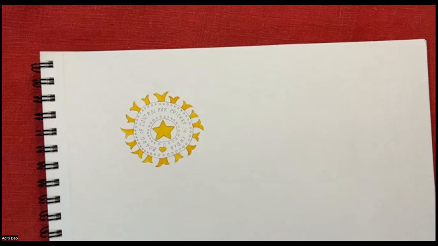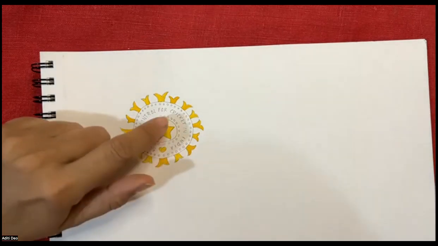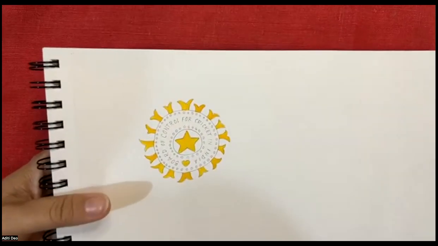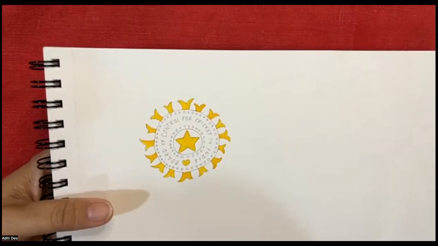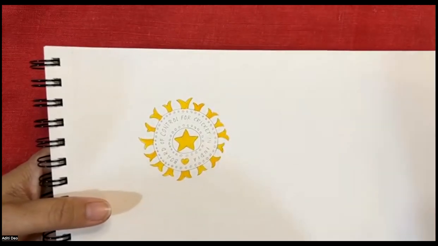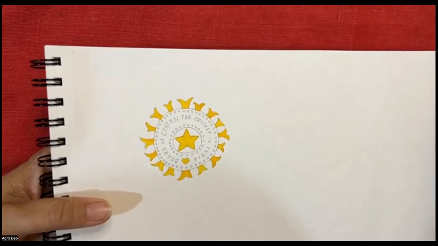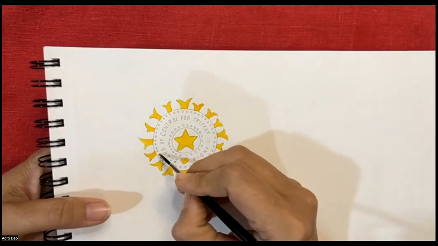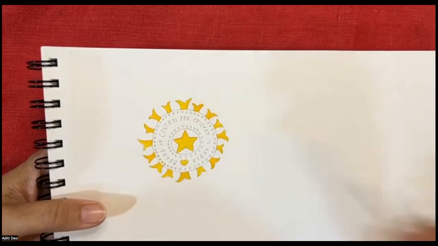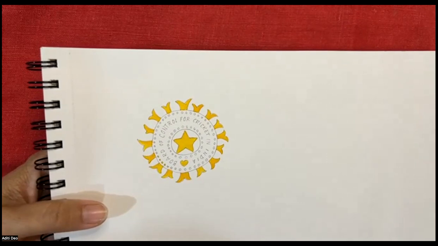Ma'am, what color are the little dots in the circle going to be? Well, they are white or golden, really. So if you have the patience, you can paint that also gold. Okay, then ma'am, when you're coloring, you can go color around it if you want. But you can also leave them white and color around them.